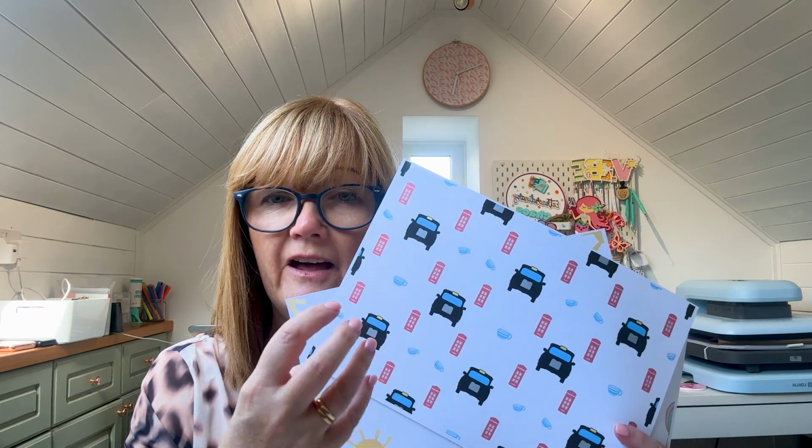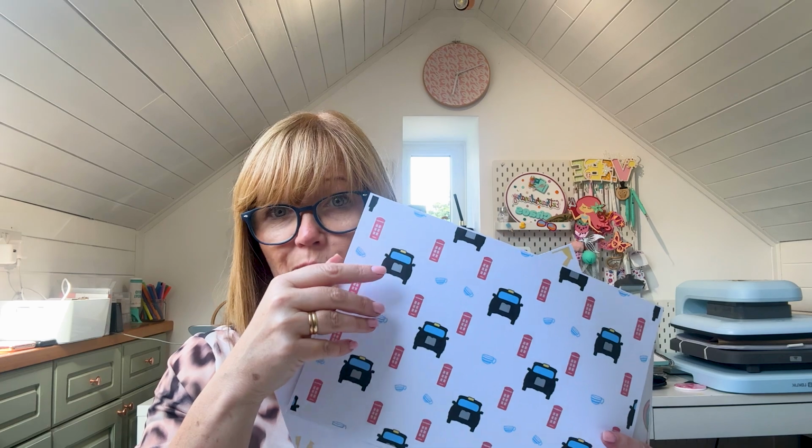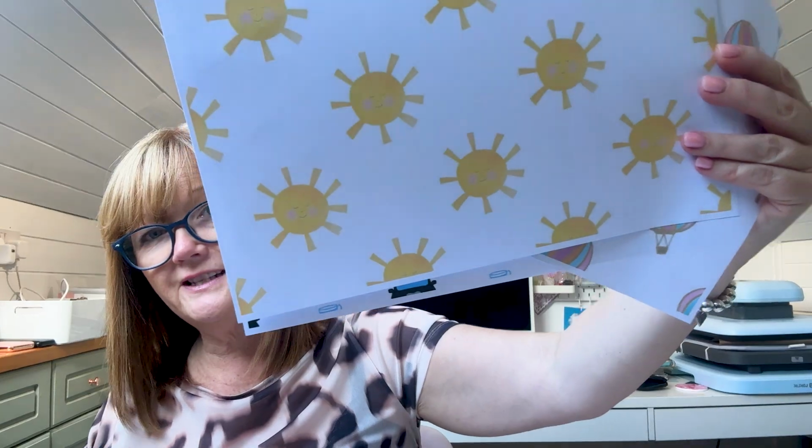The same with this London pattern. I love the city patterns. We've got London, we've got Paris, I think I've got a Mumbai element set, and they're amazing because they are perfect for travel scrapbooking. And then you've got the sunshines. I adore those cute sunshines. Got little faces on, they're really super cute, so they're really good for happy scrapbooking layers and framed art. There is so much you can do with them.